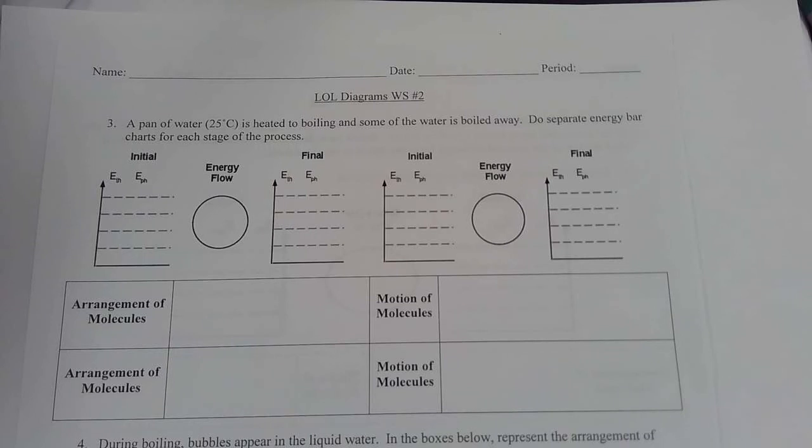Okay, on worksheet number 2, the LOL worksheet number 2, we are going to do number 3 so that everybody can understand. Number 3 is the hardest one. So we have to look through what it's actually telling us. There's a pan of water that's at 25 degrees Celsius. That is the temperature of the room. So it's at room temperature. We're going to heat it to boiling, and then the water is going to boil away.